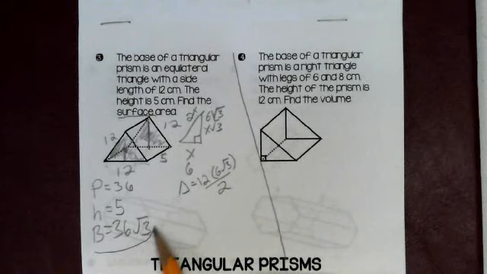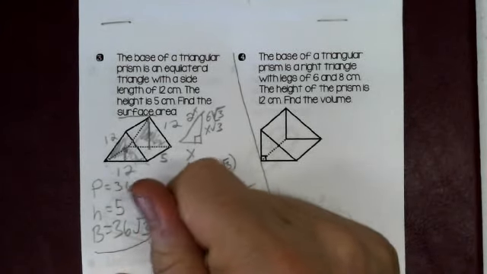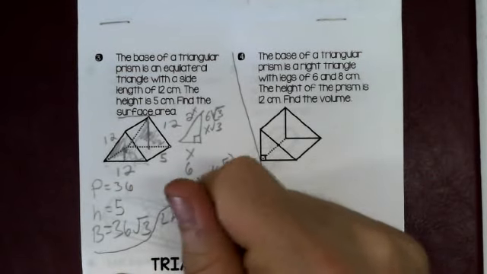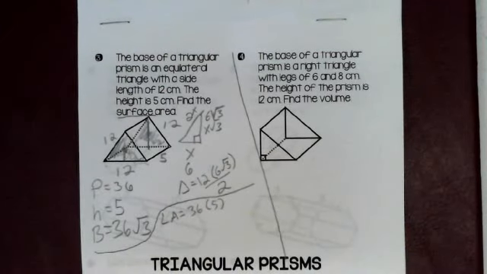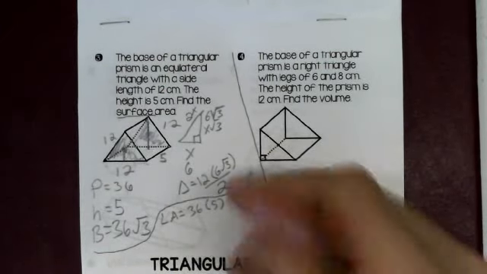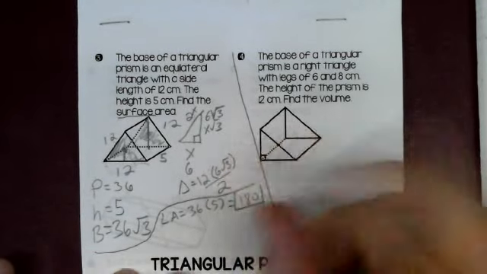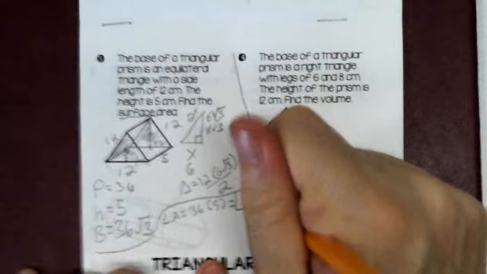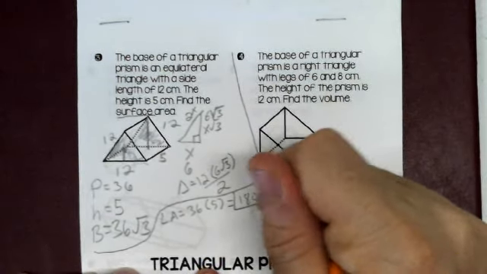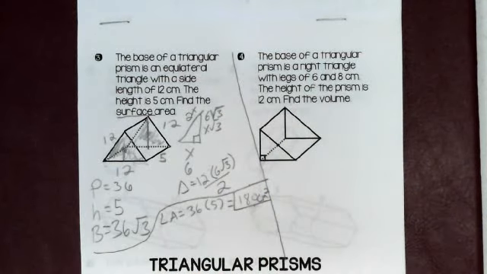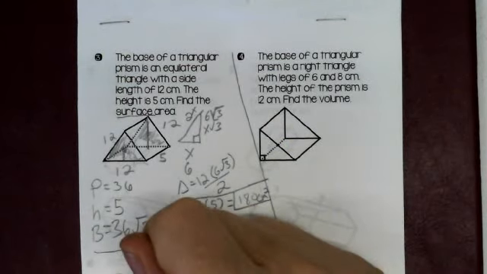And now we need to go ahead and find our lateral area. That would be the 36 times the 5, which gives me 180. And since they gave me units, I'm going to go ahead and put these in units. This would be square centimeters, 180 square centimeters.